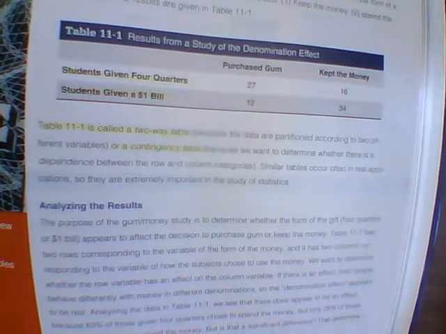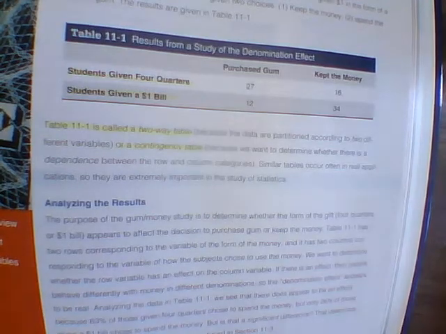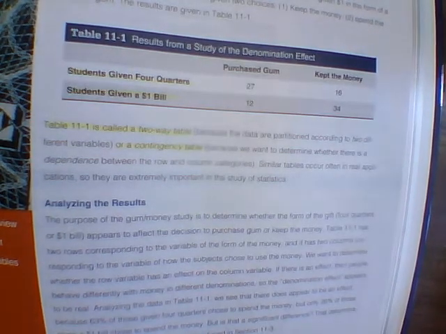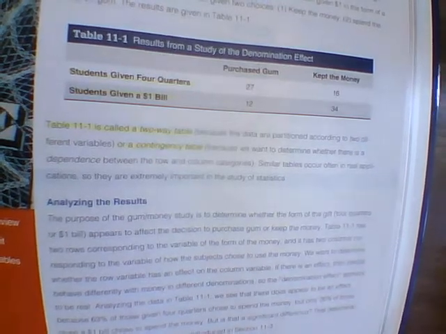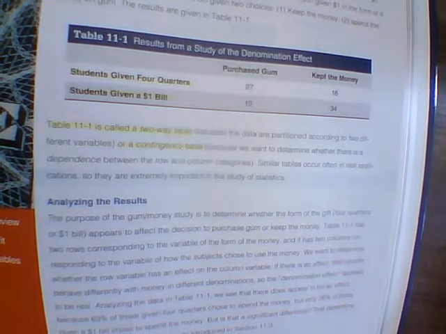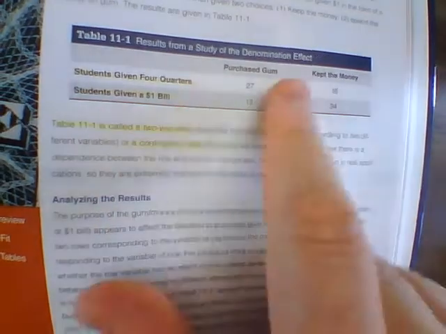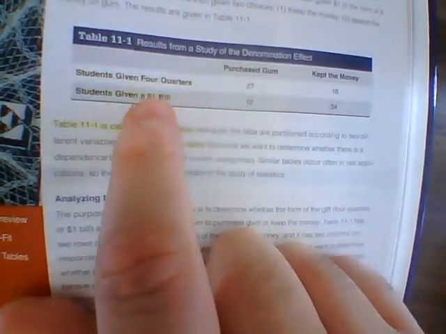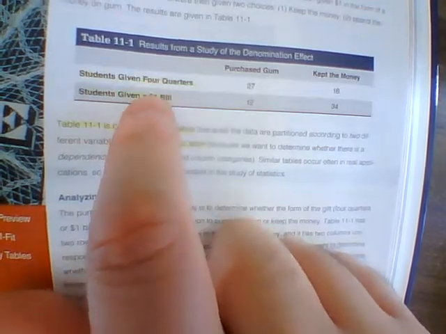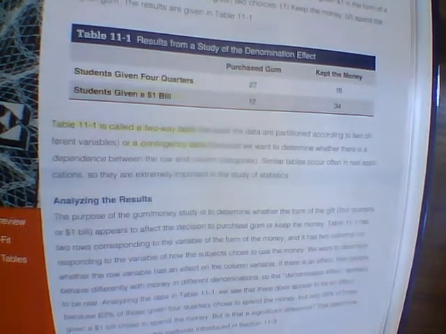They give a little chapter problem here where, if we were to give a child $1, or we give them 4 quarters, so we're given the same amount of money, and then we put them in front of a gumball machine, we start figuring out whether they are going to purchase the gum or keep the money. So we start seeing, is there a relationship between what we give here and what they do over here, or is there not any relationship? That's what this section and this chapter is starting to relate to.